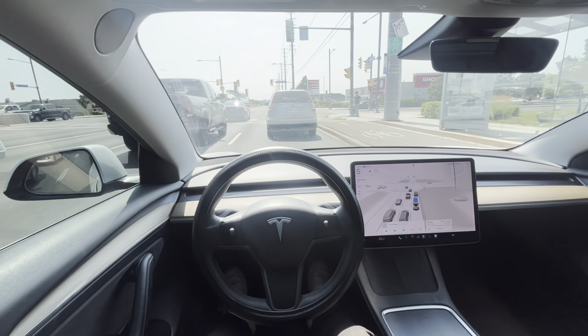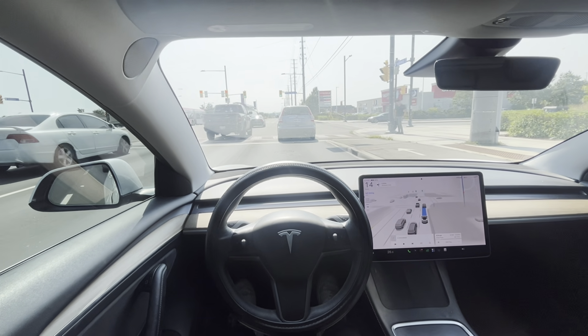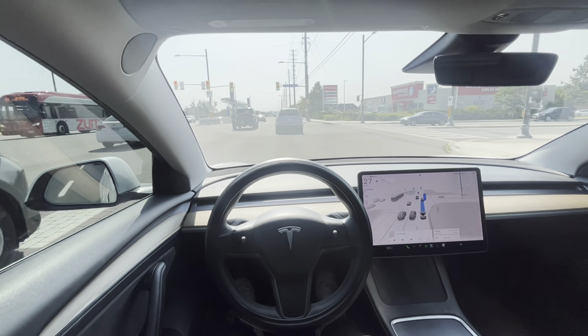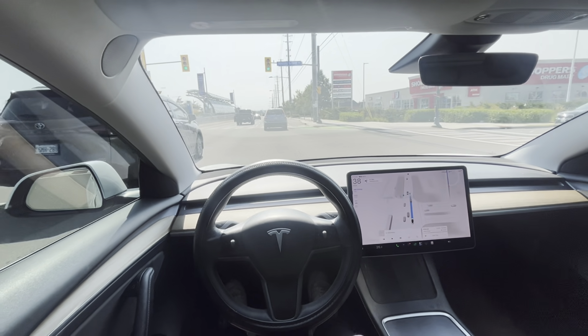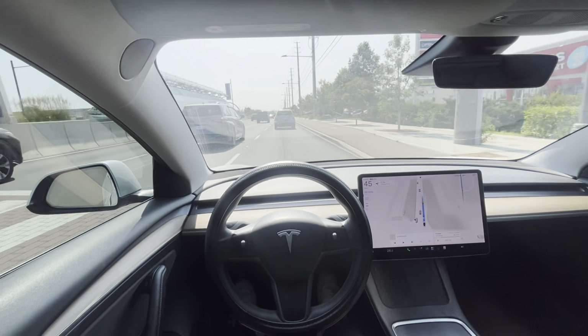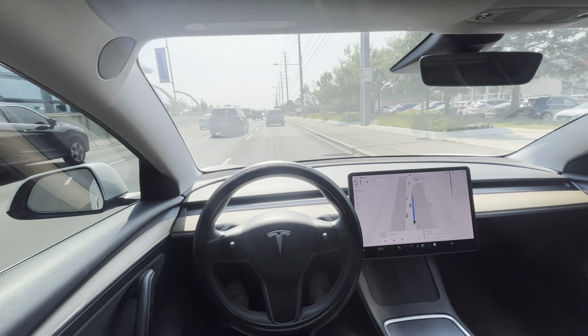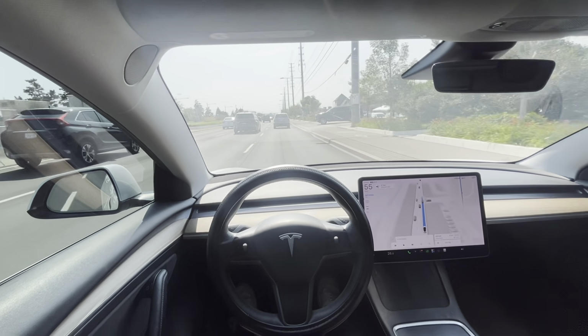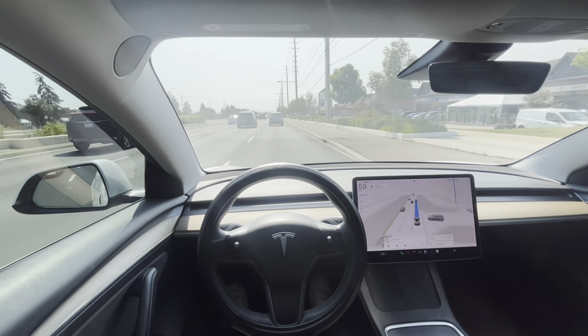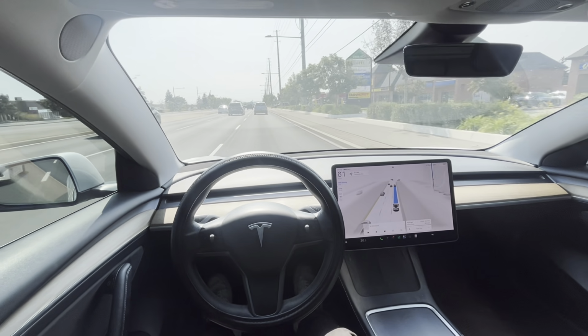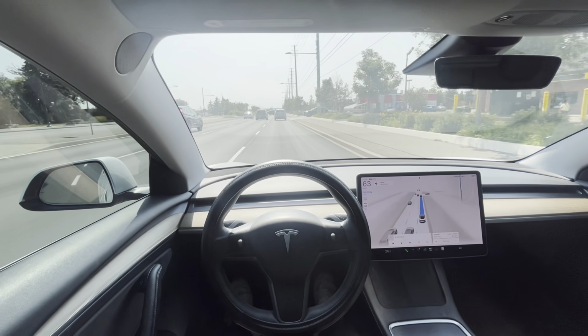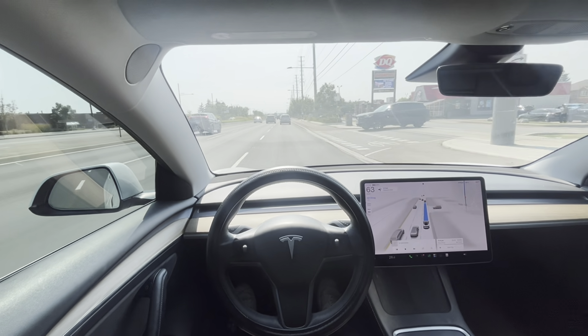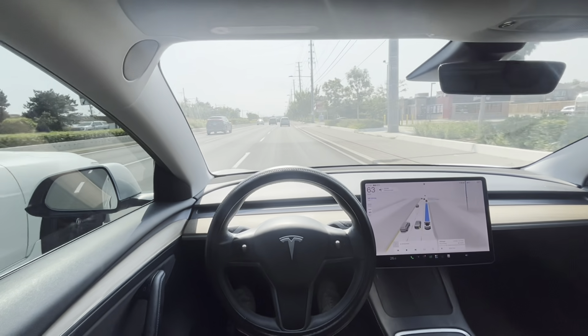Stop signs are a lot better. I am still getting used to it. I'm still learning a bit. I'm still figuring out exactly what the difference is between this one and version 12.6.4. I've been using 12.6.4 for about a year, and I've been making videos on it for about 2 months, so I feel like I got used to it. I kind of knew how it worked, how it thought.